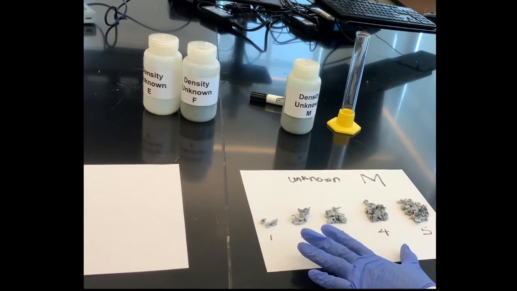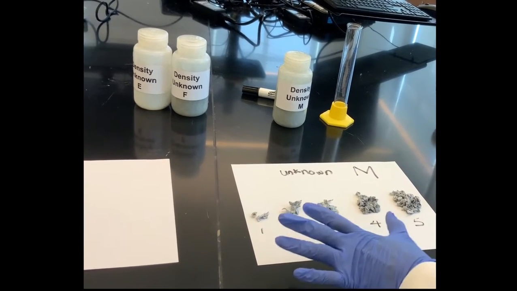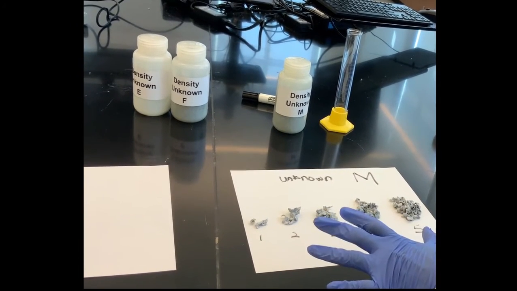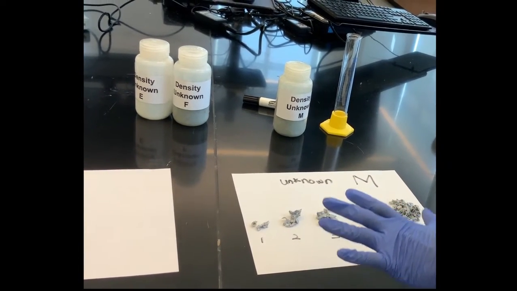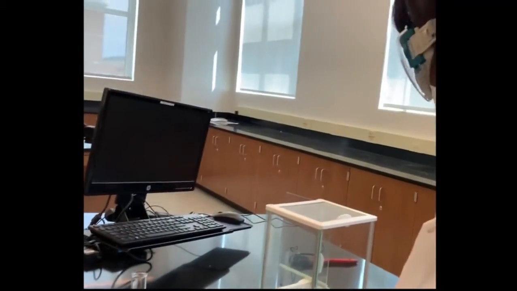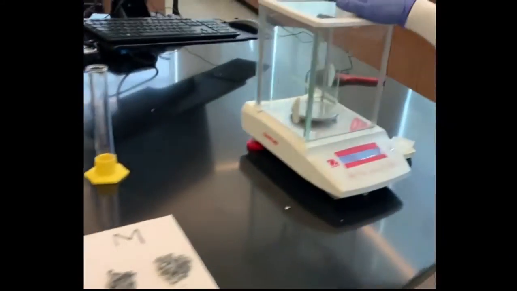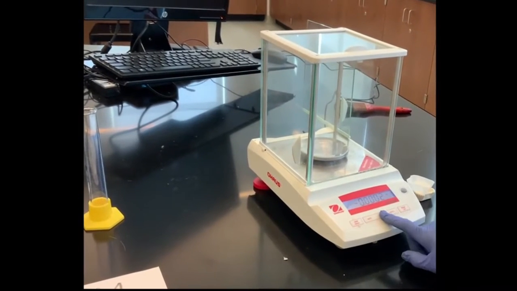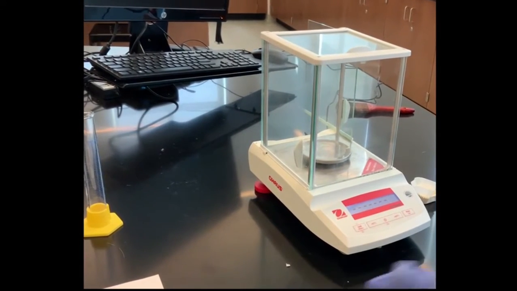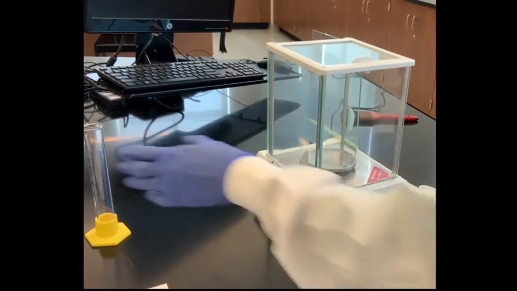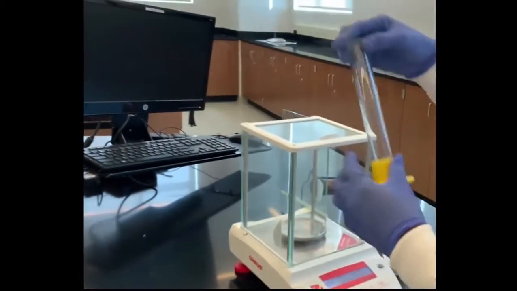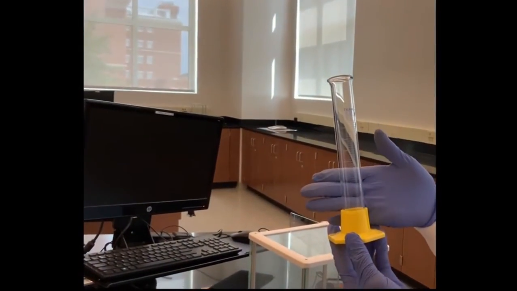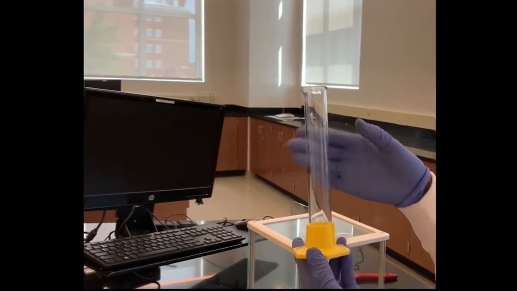What we are going to do with these 5 samples is determine the mass and then determine the volume of each one of these. We are going to use an analytical balance, which will measure the masses of the samples for us, and we're going to use a graduated cylinder, which will help us determine the displaced volume of the metals.